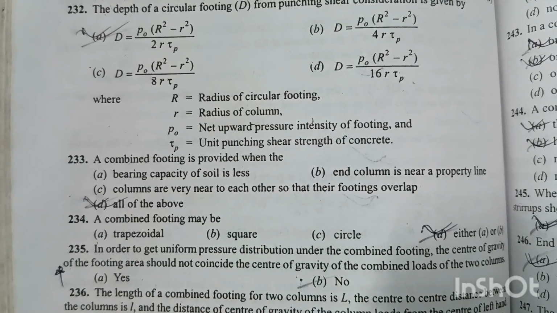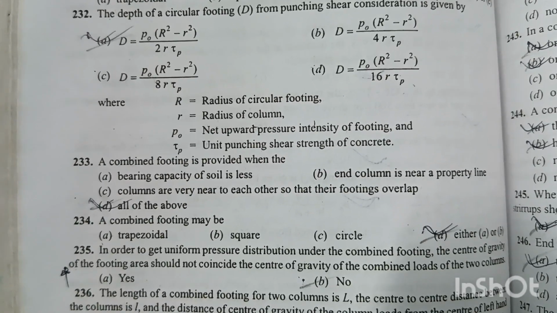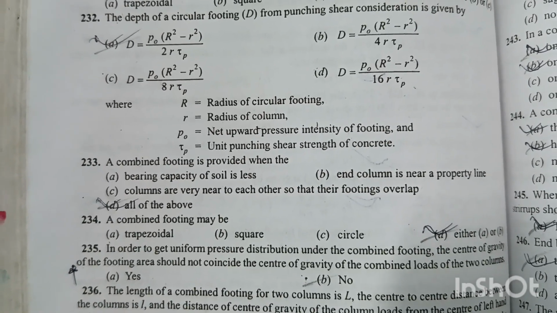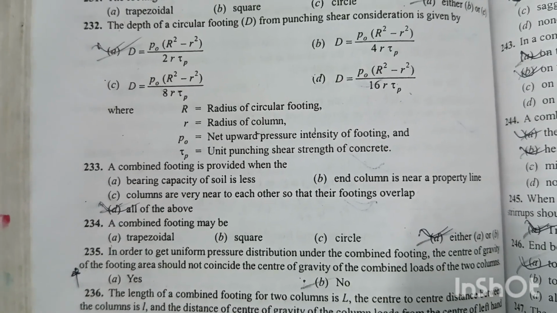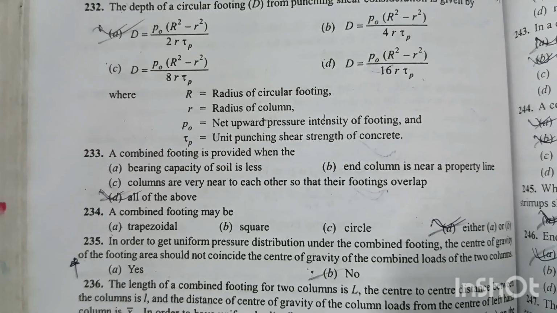Question number 235. In order to get uniform pressure distribution under the combined footing, the center of gravity of the footing area should not coincide with the center of gravity of the combined loads of the two columns. No. Option B is right answer.